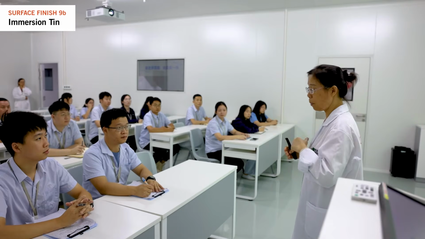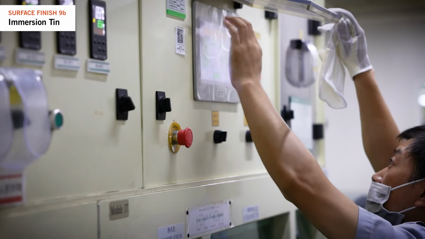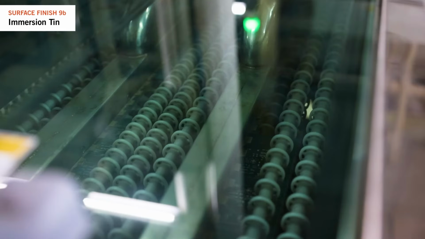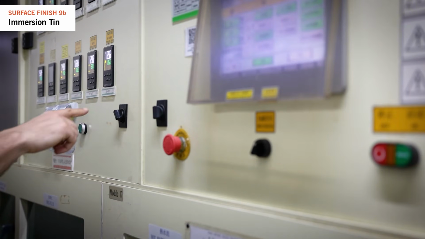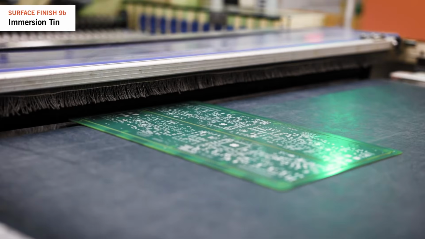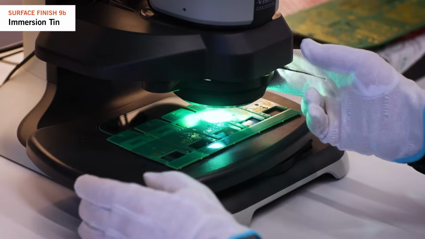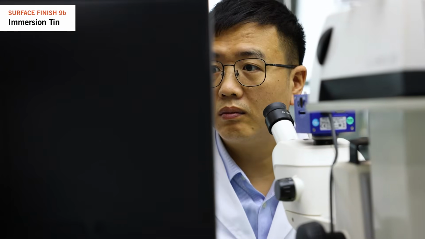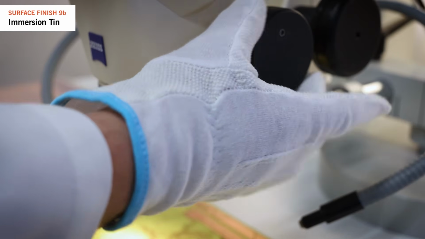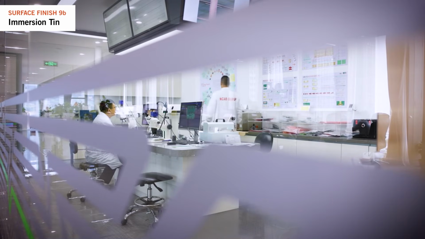NCAB's quality staff in the factory ensures the immersion tin line functions correctly. They monitor controls and conduct tests for superior quality and solderability. We ensure controlled thickness of deposit and a controlled shelf life given the right storage conditions. Maintaining the right thickness is crucial, as exposure to higher temperatures accelerates growth of the intermetallic layer, affecting soldering if it reaches the surface. Thickness records and solderability performance are closely monitored.